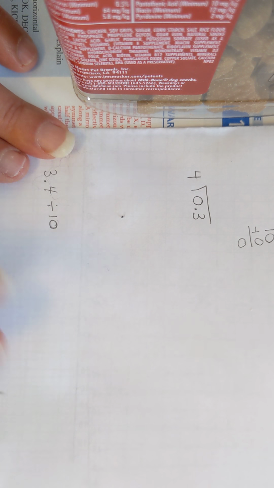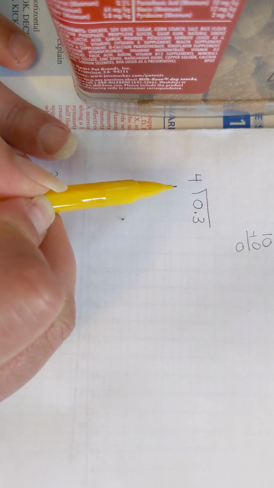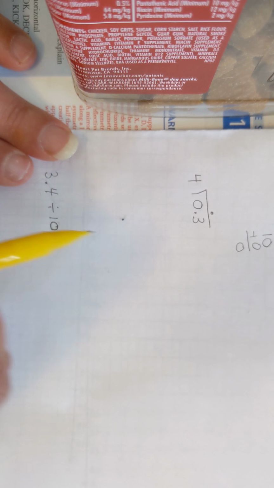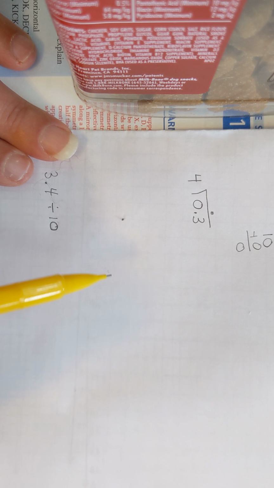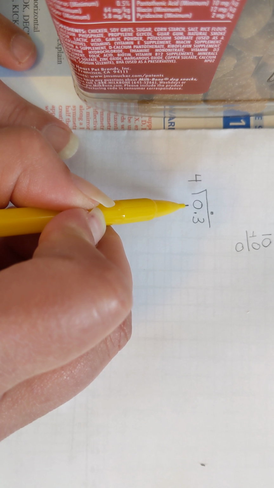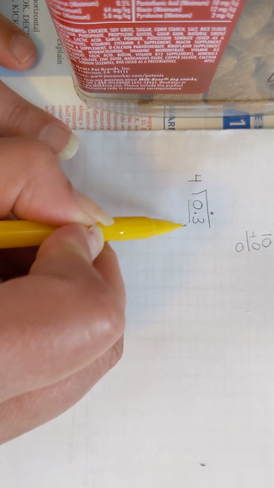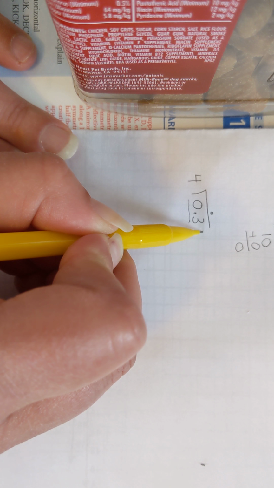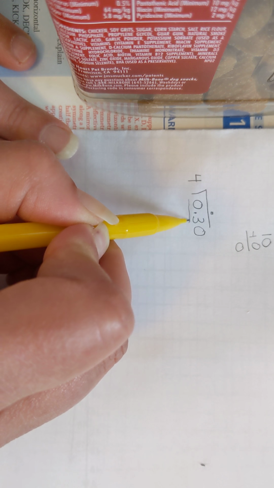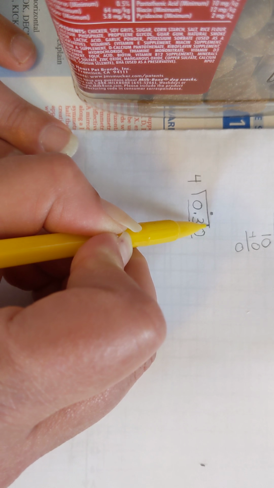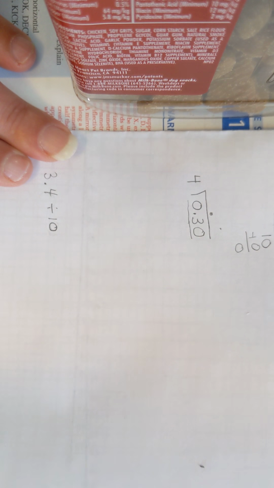Okay, if I look at the next one, I have 0.3 divided by 4. If you want to, you can start by putting your decimal point up there as well. You don't have to wait until the very end to put the decimal point. So 4 goes into 0 how many times? It doesn't. 4 goes into 3 how many times? It doesn't. So I can add a 0 here. 4 goes into 30 how many times? Well, 4 goes into 30 7 times.